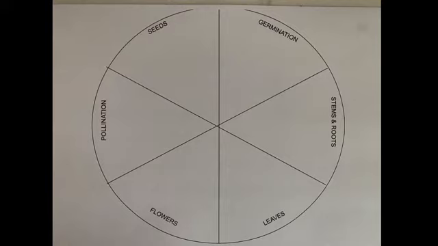So this video is going to wrap up the gallery walk, and you are going to fill out this circular chart for the 6 steps of a plant life cycle. So as you go, make sure you are drawing pictures and labeling the pictures for each section and writing a bit of information so that you remember what is included in each step and you can look back on it later.